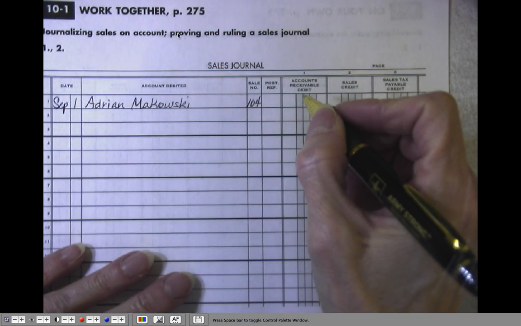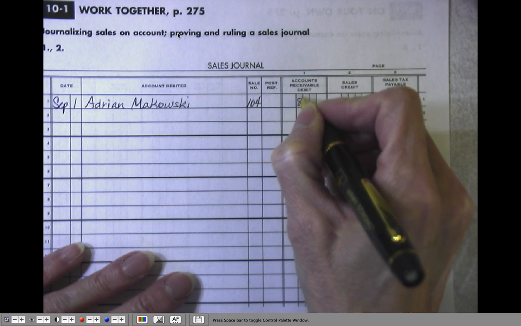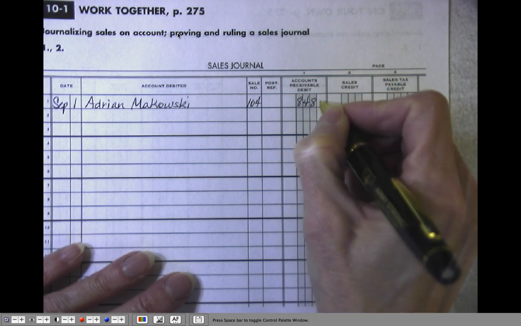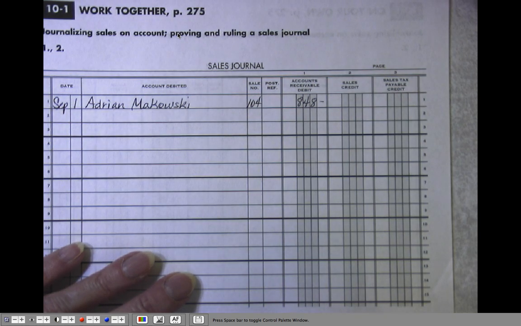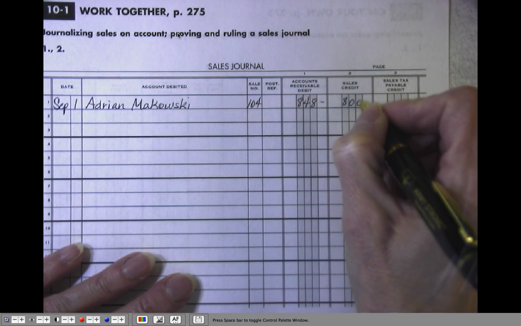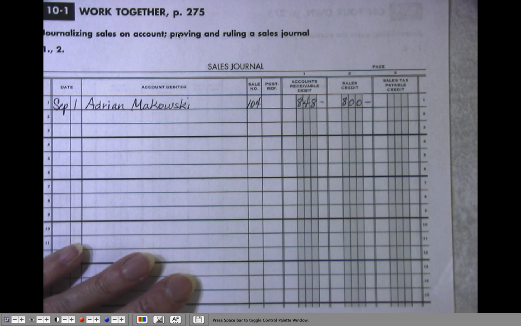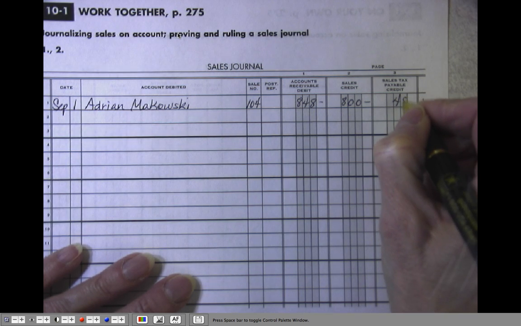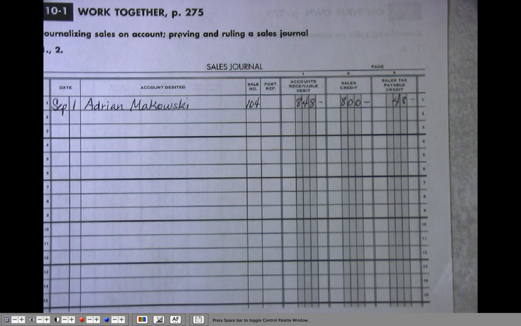$848. Now I know you don't have this problem in front of you, so you're having to try to remember the numbers as I say them. So she owes me in total $848, or he, could be a man. The amount of the sale itself, just the price on the merchandise, was $800, and the tax on that was $48.